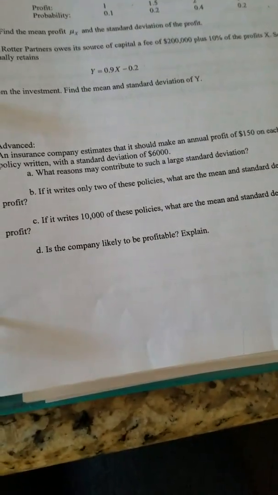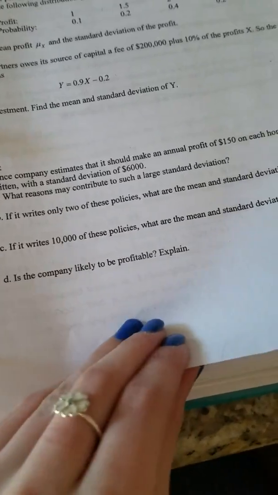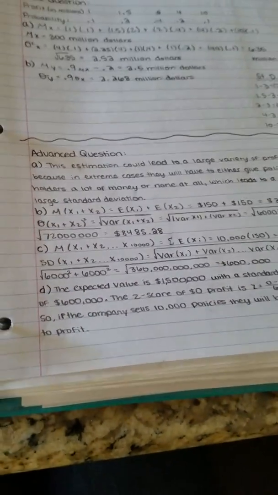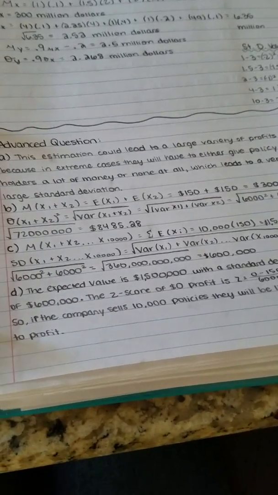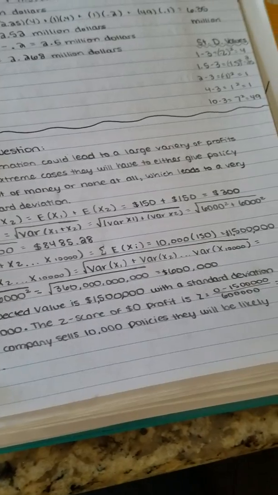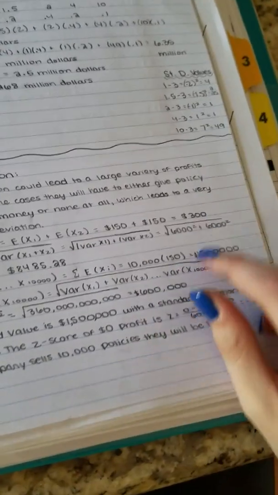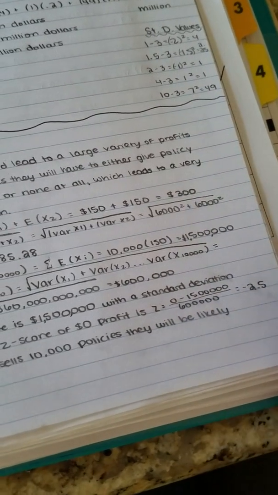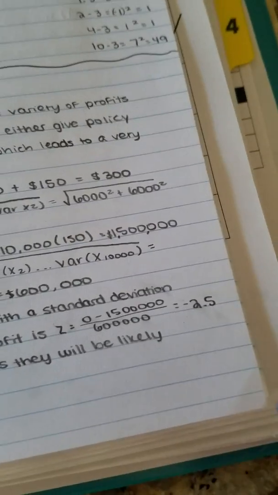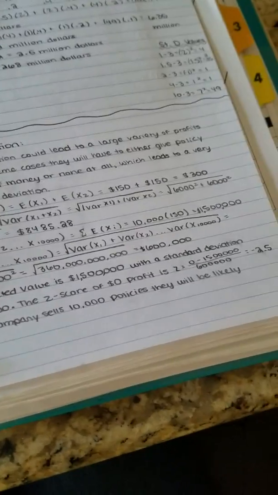For D, is the company likely to be profitable? Explain. The expected value is $1,500,000 with a standard deviation of $600,000. The z-score of $0 profit would be z equals 0 minus 1,500,000 over 600,000. And so the z-score for this data is going to be 2.5. So if the company sells 10,000 policies, they will likely be profitable.